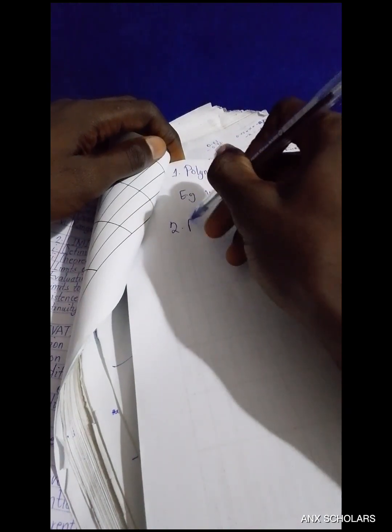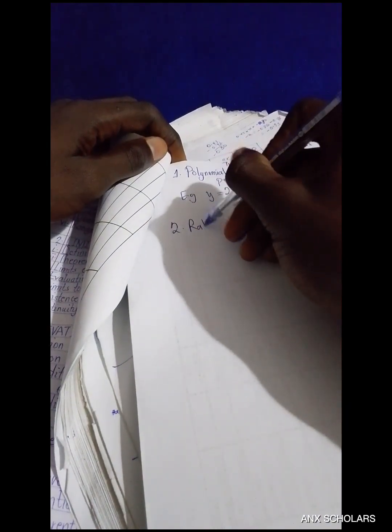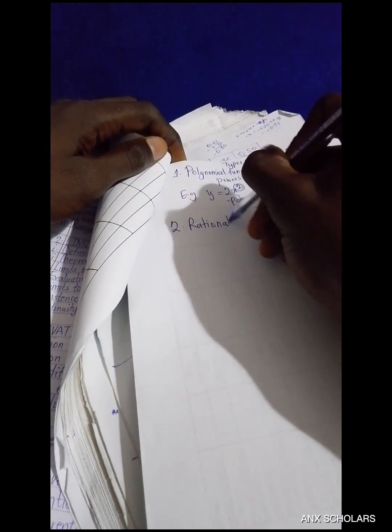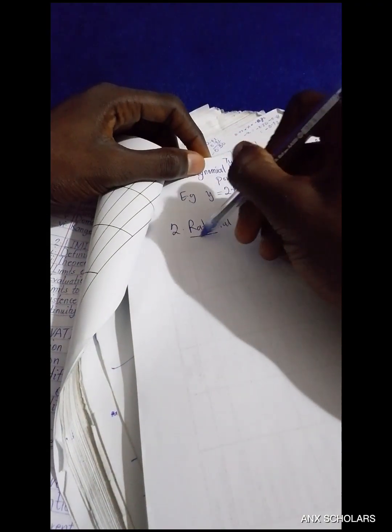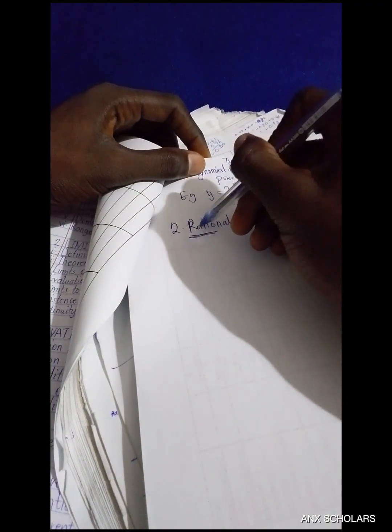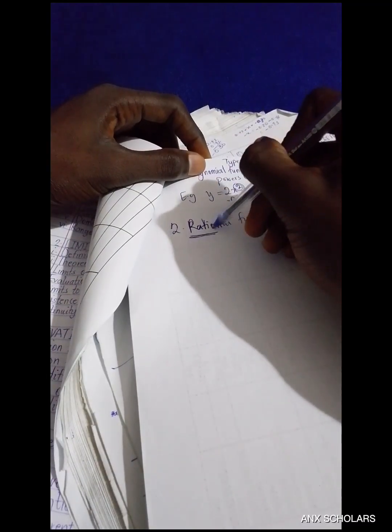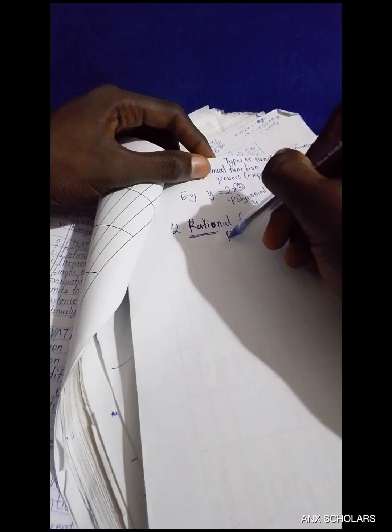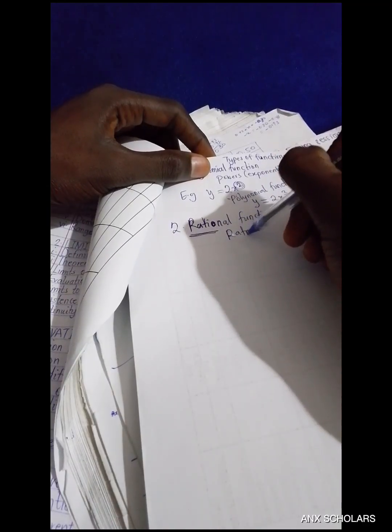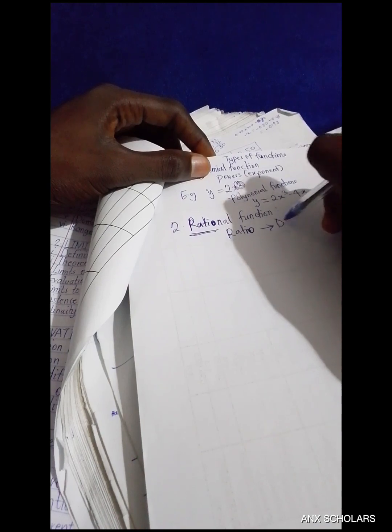Number 2, we have the rational function. As the name rational is from the word ratio. So when we talk about ratio, what comes into your mind first?